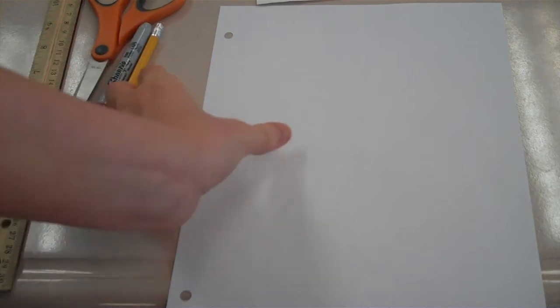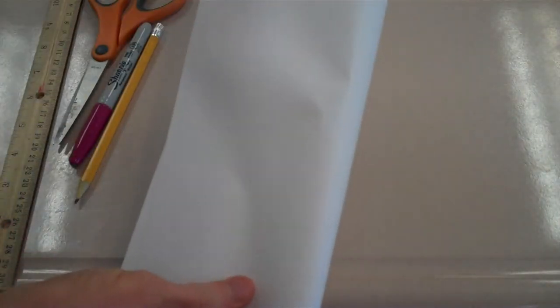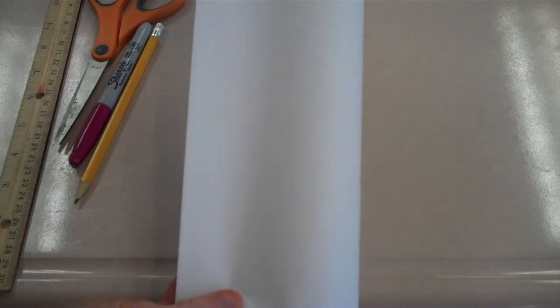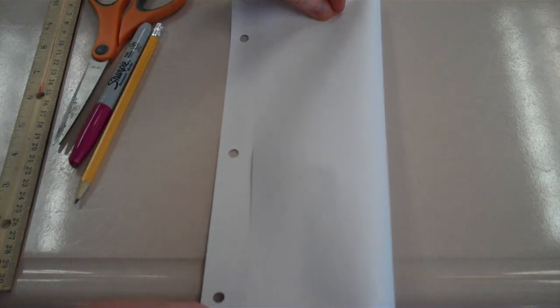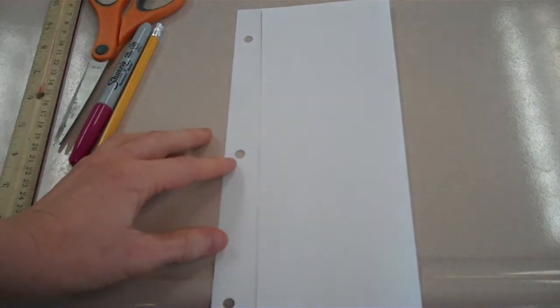Alright, welcome back. So what you're going to do to start off is fold your paper. And you're not going to fold it completely in half, because if you fold it completely in half, you've just covered up your holes and now it doesn't fit in your binder properly. So you're just going to fold it so that your holes are still visible, so it should look just like this. Okay? Now you're going to have 10 flaps.